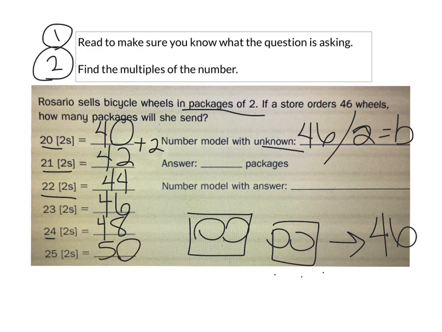With this, I can see just in my number model here that 46 is a multiple of 2. So this easily is broken up.